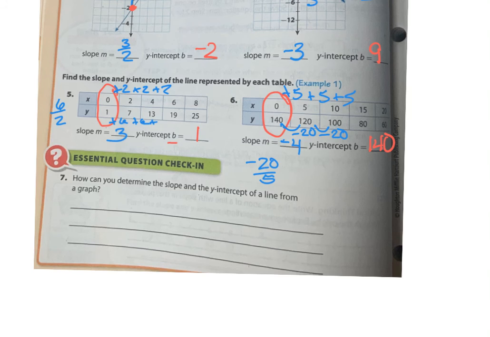How can you determine the slope and y-intercept of a line from a graph? Can we not talk, please? How can you determine the slope and y-intercept from a graph?